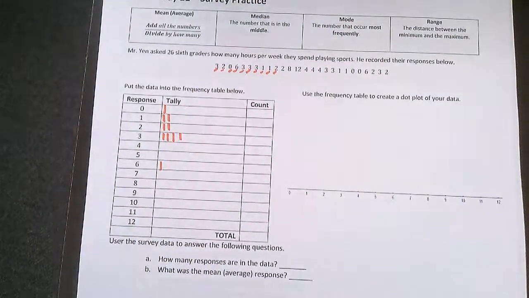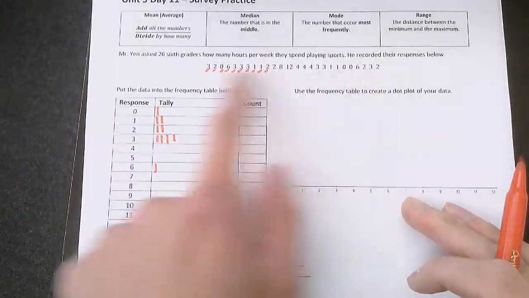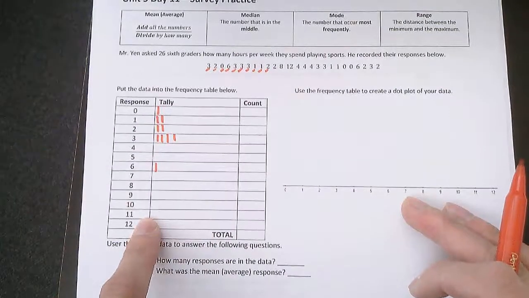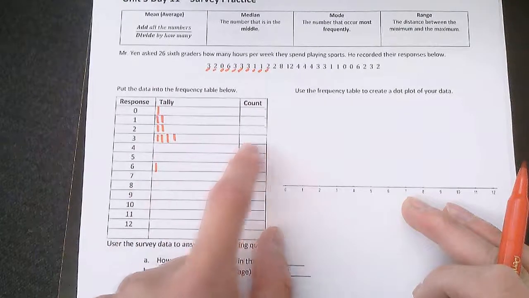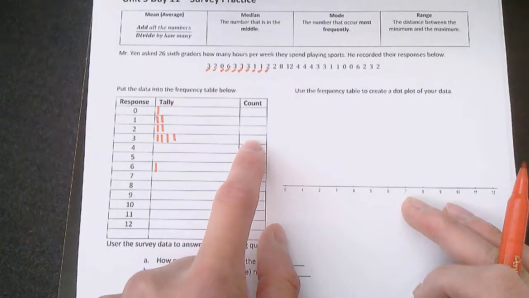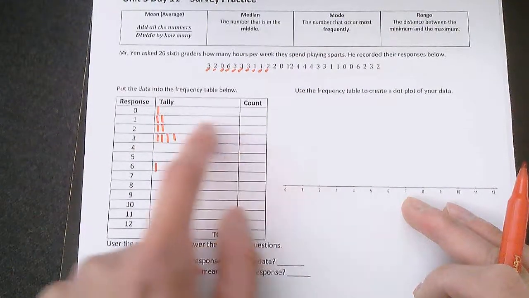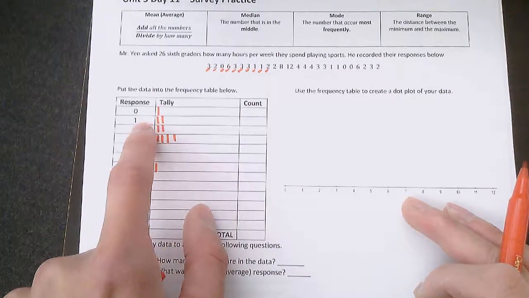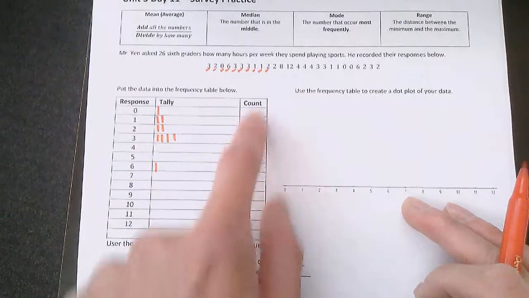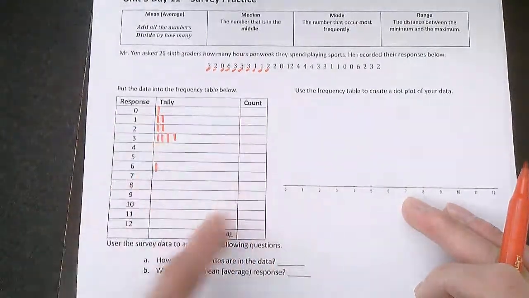Right, so you are going to do that for all of these numbers. Put a tally mark for each number. And then where it says count, that's where you count how many there are, and you write the number for how many. So if there ends up only being 1 for 0, I'd write 1 here. If there's only 2 for 1, I would write 2 here. Right, but do that after you're finished doing the tally marks for all of these.